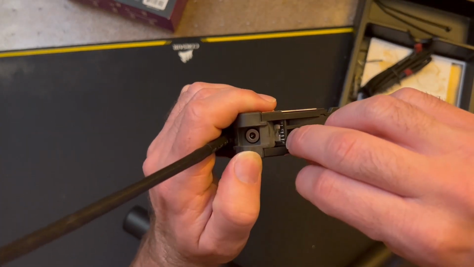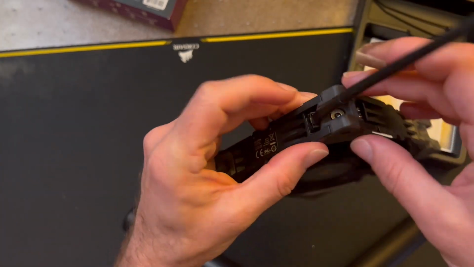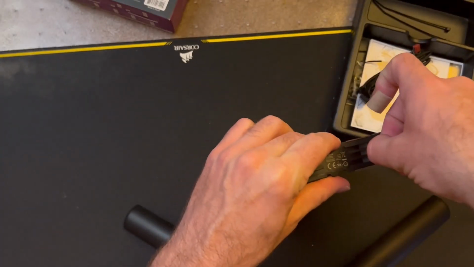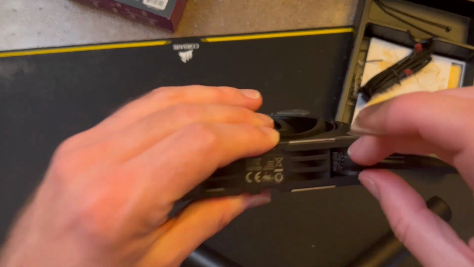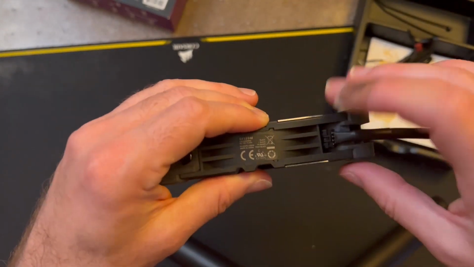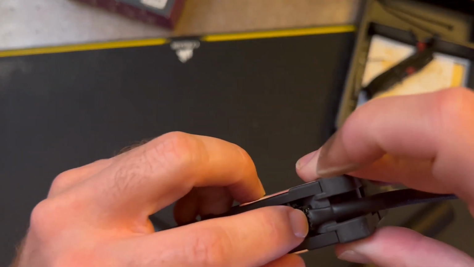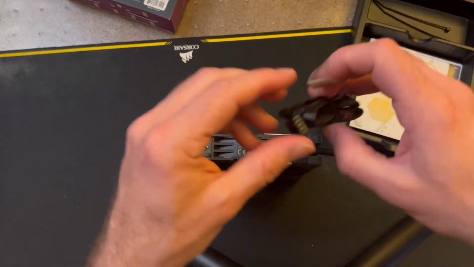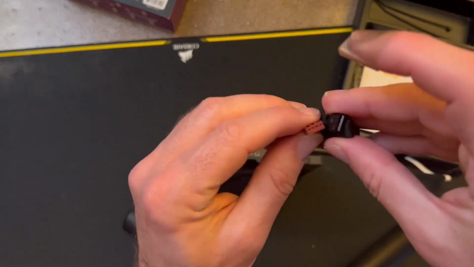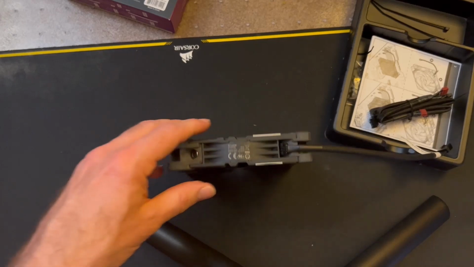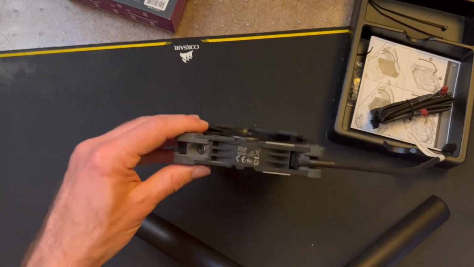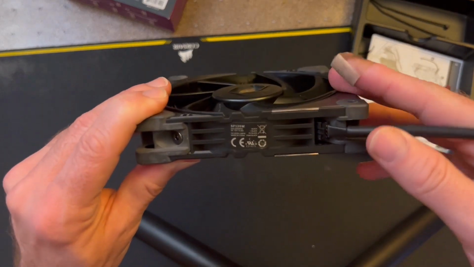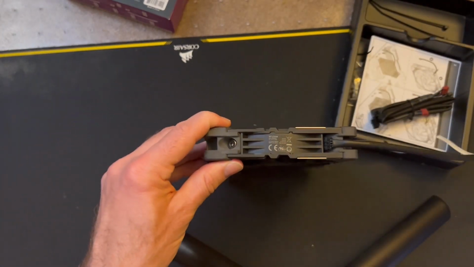Sorry, I had to pause for a second. It's pretty hard to see. So it is near the connector. For whatever reason, they decided to use their own custom, probably proprietary connector, as we saw from the cable. I don't really understand the reason for that. If something ain't broke, don't fix it. But I guess they want to do their own thing.